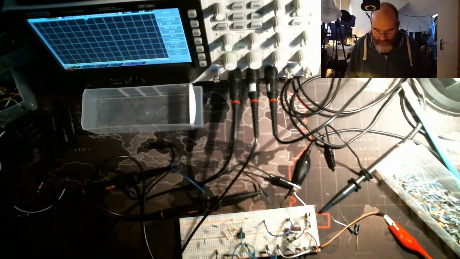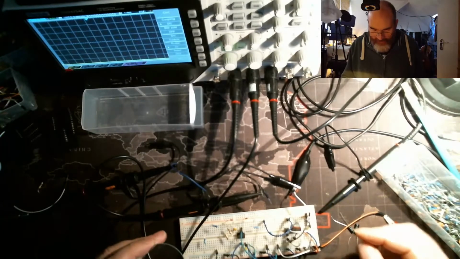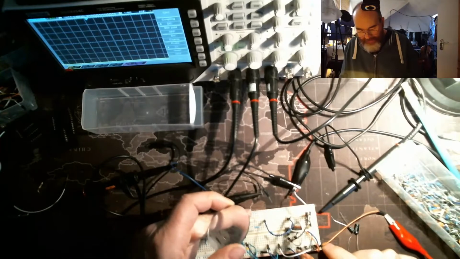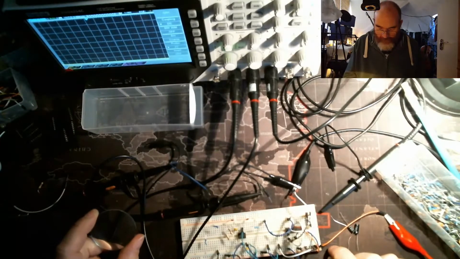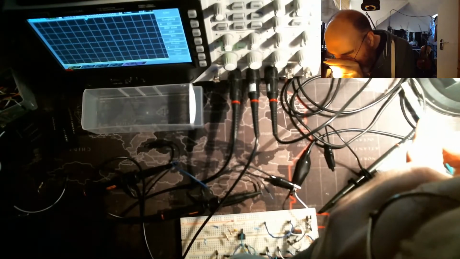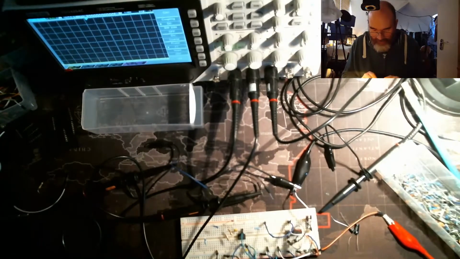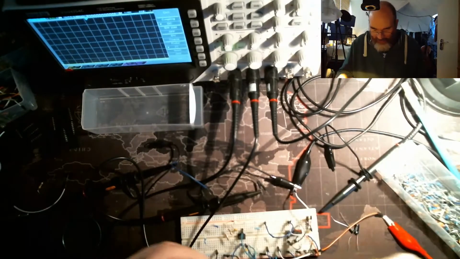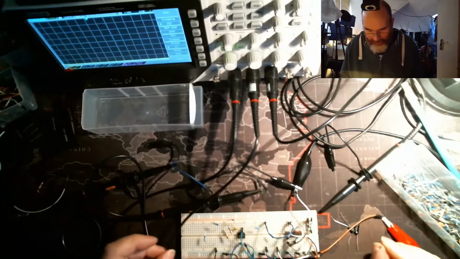Usually that would be a different value resistor. They both come out of the same. Could be a different diode. Yes, right. Let's see what happens if, which one am I measuring right now?